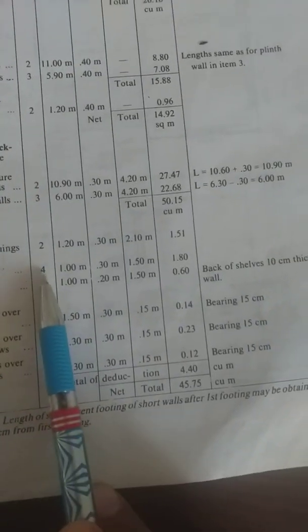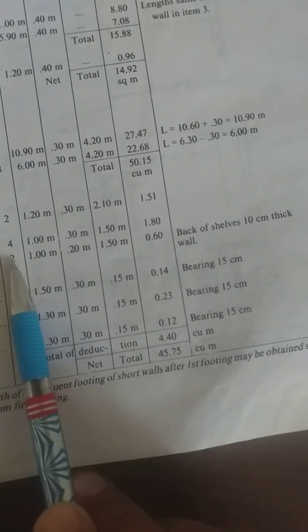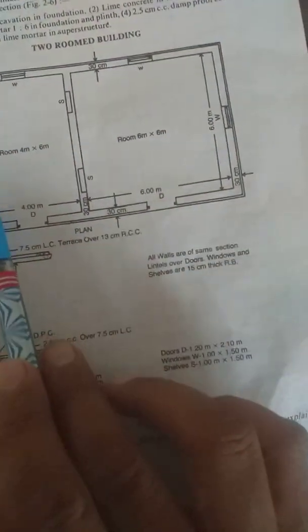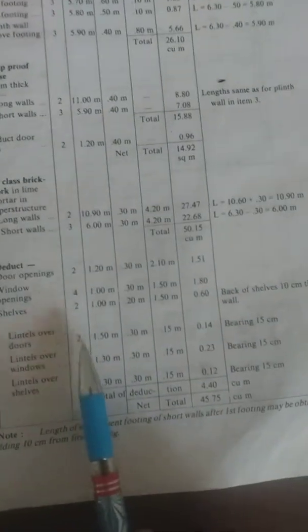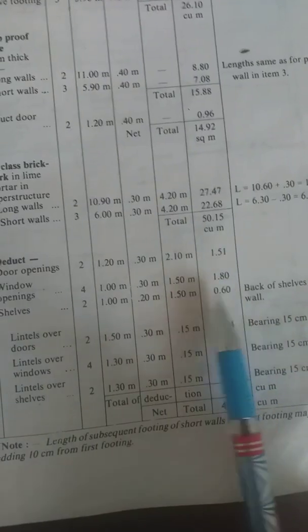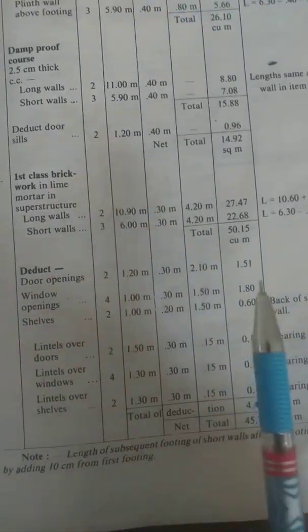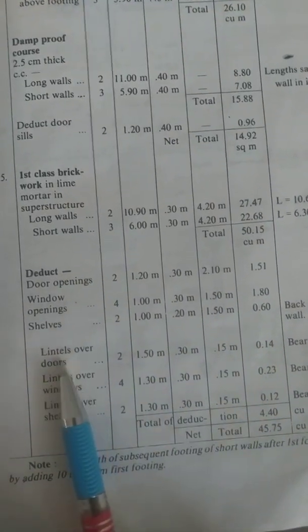So how many door openings? Two door openings. How many windows? Four windows, and two shelves. Let me check: these two shelves, 1 2 3 4, four windows, two doors. Nothing is extra in the calculation. So 2, 4, 2, with the same dimensions of these openings, you just deduct it from the actual quantity. So just measure it, and we will calculate the total deduction.